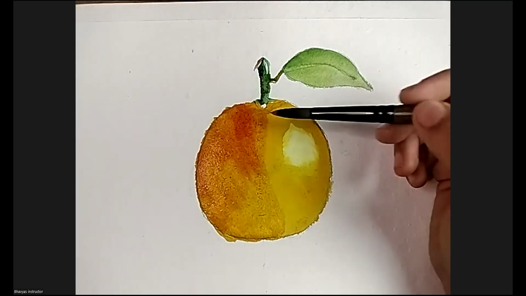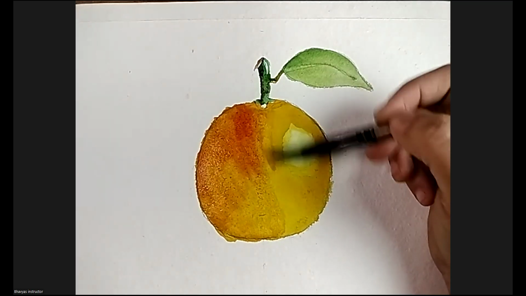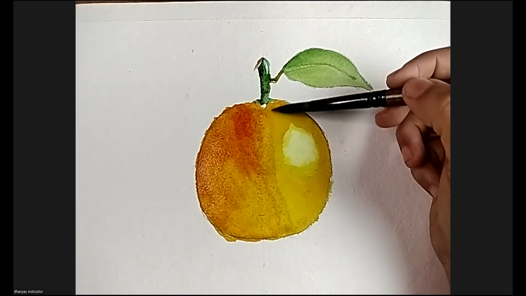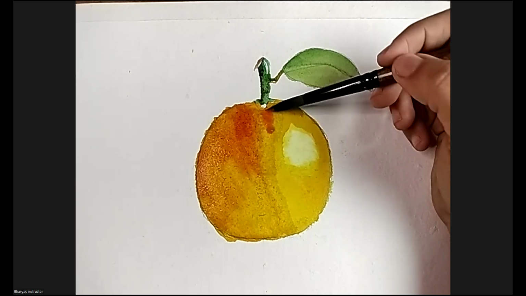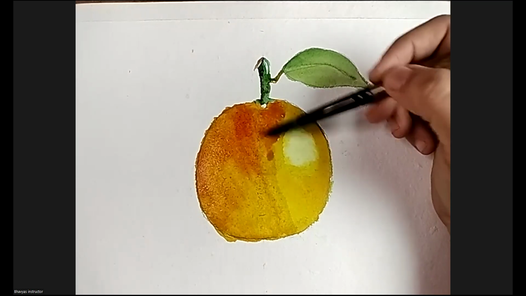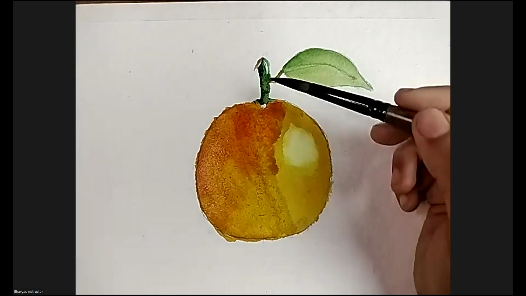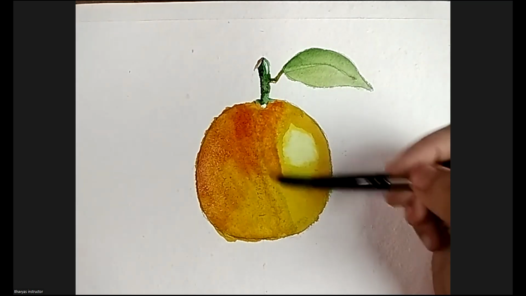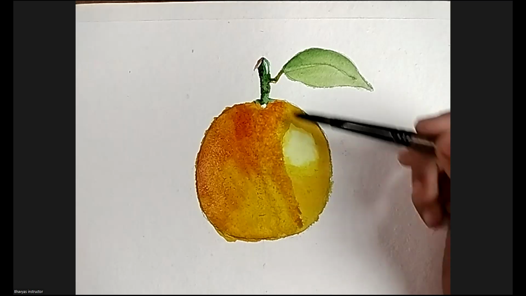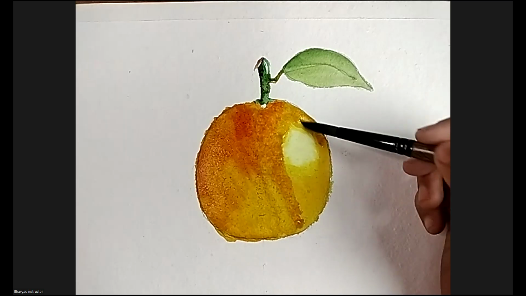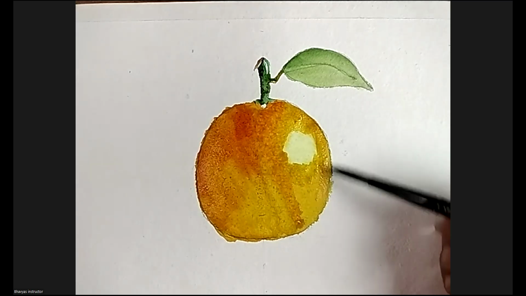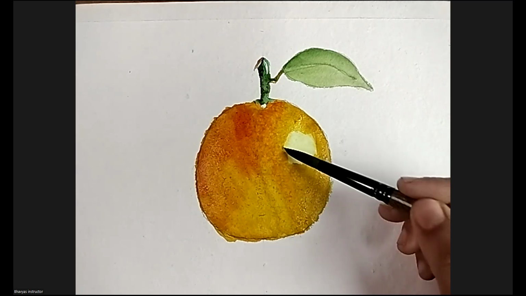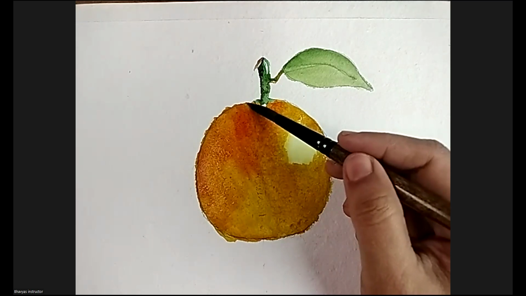Now take Gamboge hue immediately. So just with Gamboge hue, you can cover here. I'll take a little bit of orange, very little bit of orange. I need orange here also, a little bit. Yes, I see here the little sharp edges, so I'm removing those sharp edges, sharp lines. Okay.